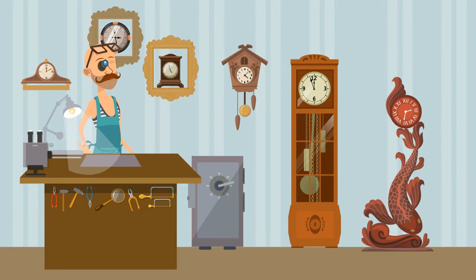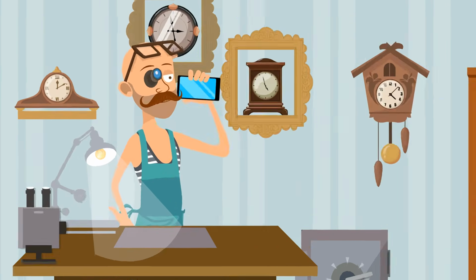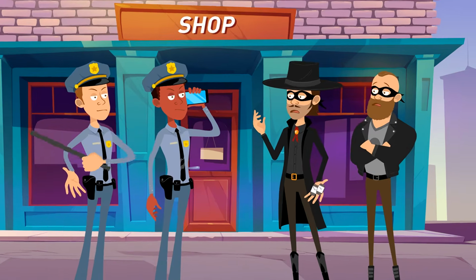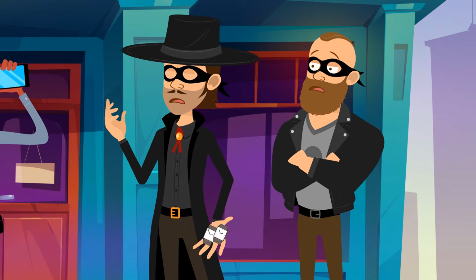Neil was one of the best watchmakers in town. He got a call from the police station one day, asking him for help to solve a crime. 2 burglars were caught robbing shops in town. Amongst the things they stole, there were 2 watches.